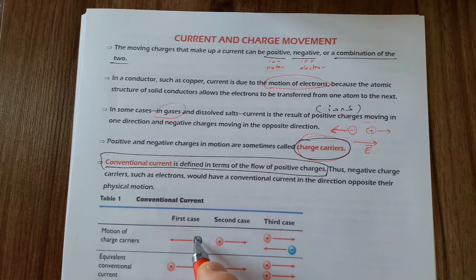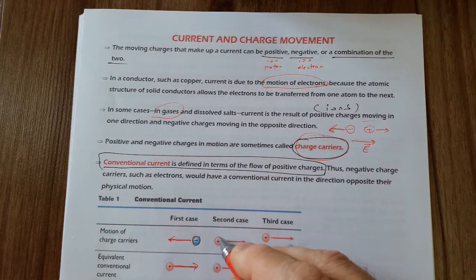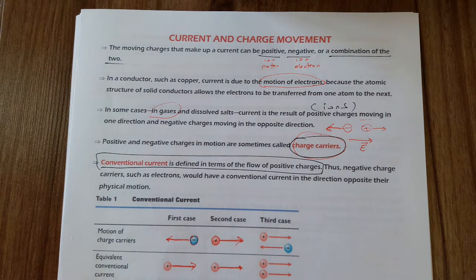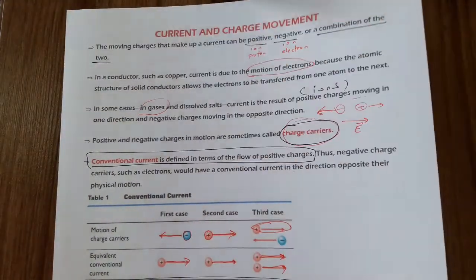For that reason, if the charge carrier is an electron moving to the left, we say that the electric current because of that charge carrier is to the right. So the conventional current is right. If the charge carrier is a positive charge, like a proton or positive ion, the electric current direction will be the same as the direction of motion of the positive charge. If charge carriers are both positive and negative, is that possible? Yes, possible. In this case, the electric current direction will be in the direction of the positive charges. So in general, electric current direction is assumed to be the direction of the motion of positive charges and the opposite direction of the motion of negative charges.